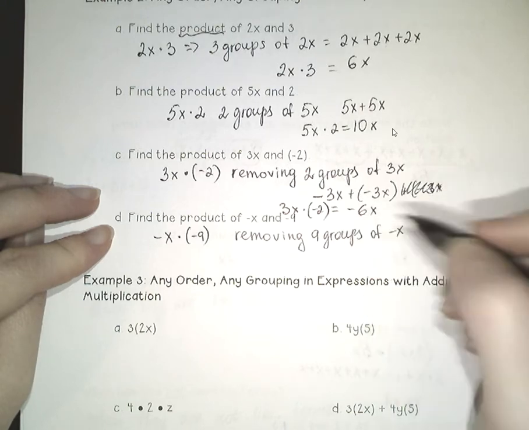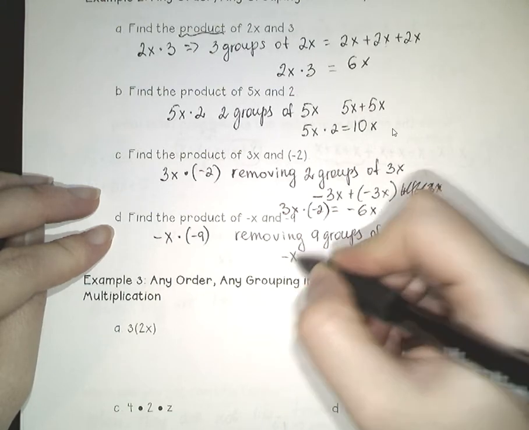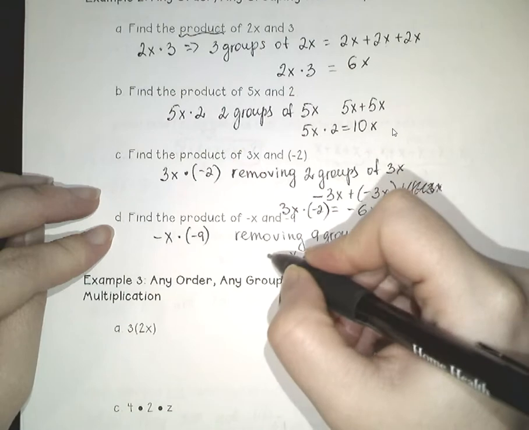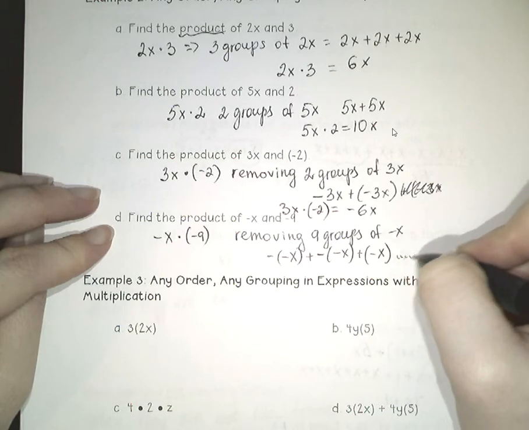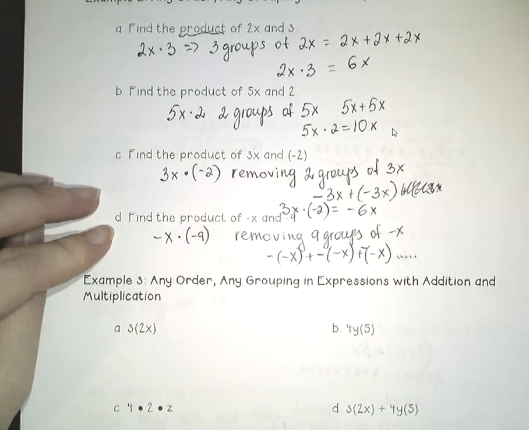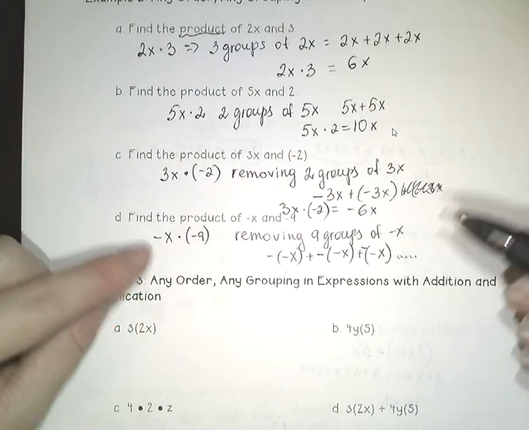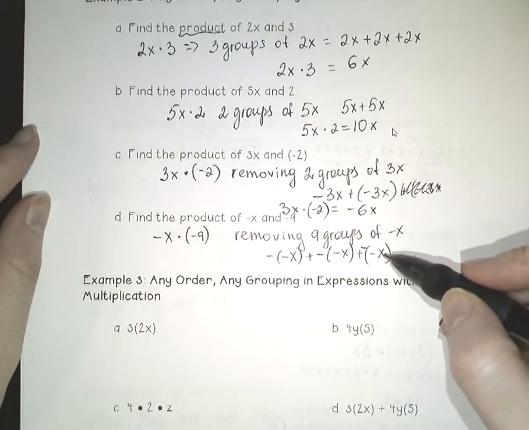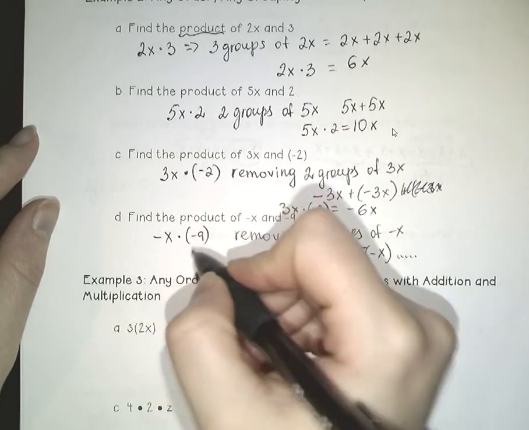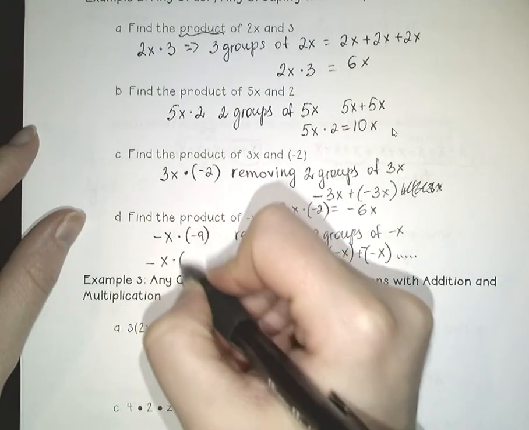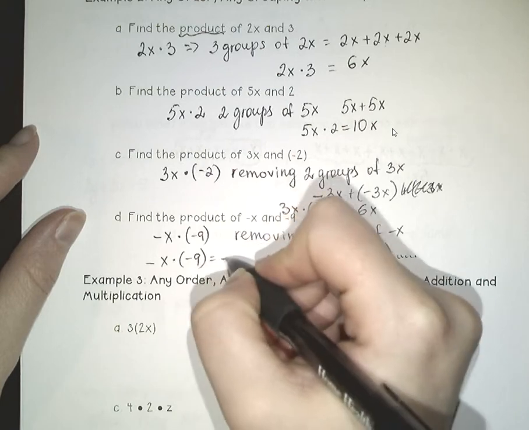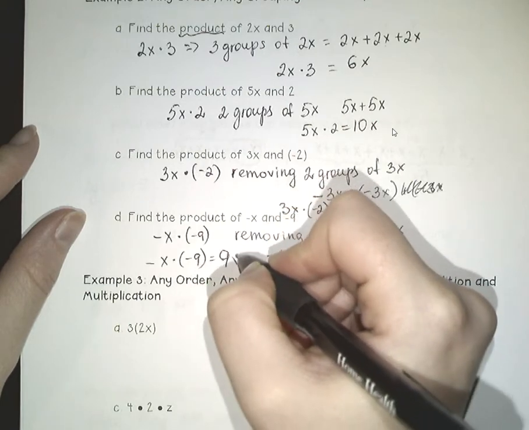So I'm removing negative x, and again removing negative x, and again, and that will happen 9 times. So my score will improve by 9x. Negative x times negative 9 equals positive 9x.